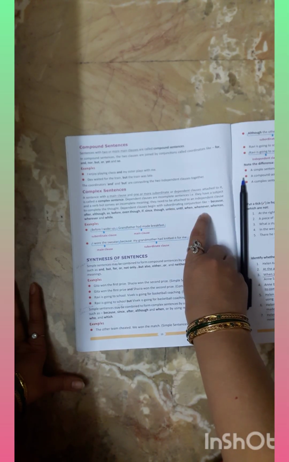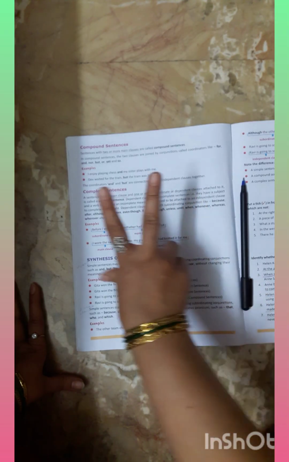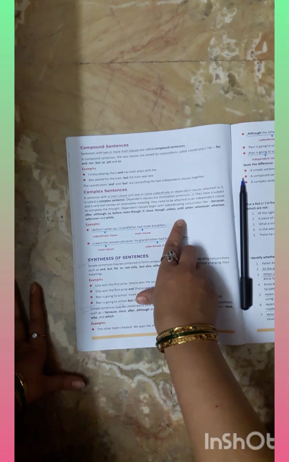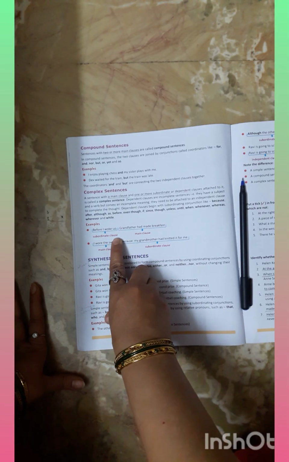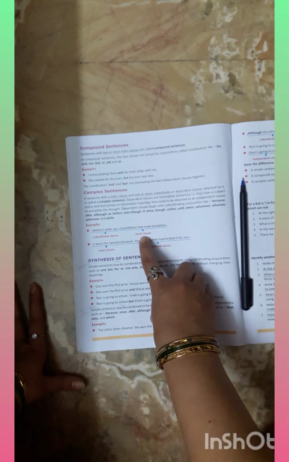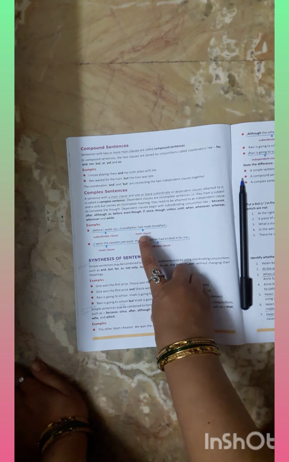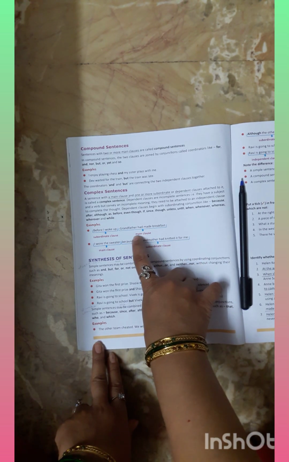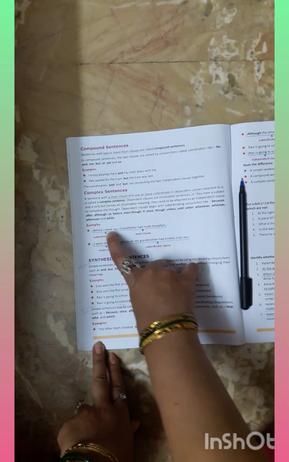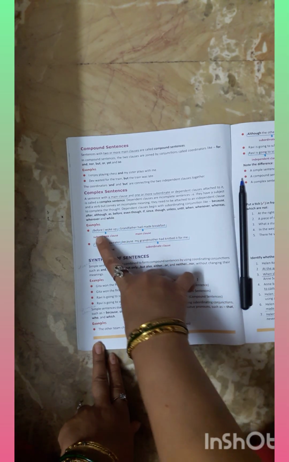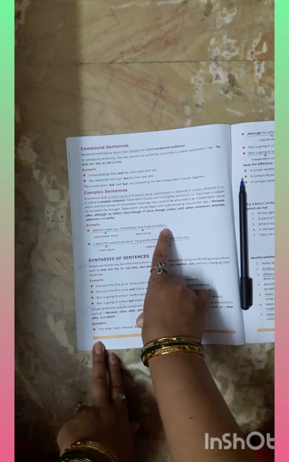While you are using subordinating conjunctions, you will use two clauses together, but in that case one clause will be a subordinate clause and one clause will be the main clause. You have to understand this. The main clause will be independent and the other clause will be dependent on it. For example, before I woke up, grandfather had made breakfast.